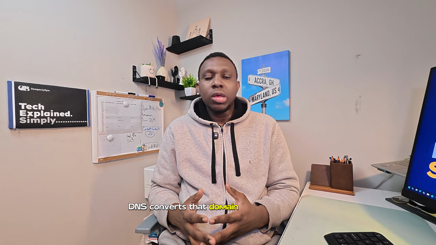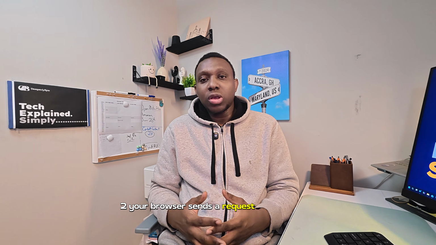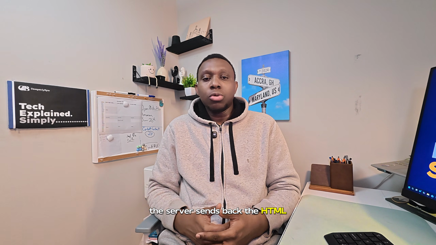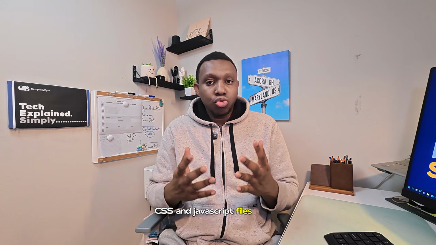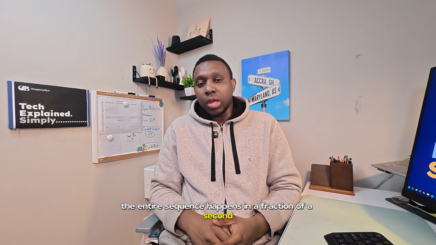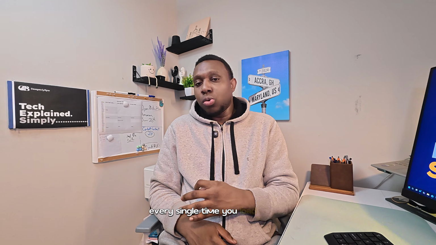So here's what actually happens when you type in a website address in your browser. Step 1. DNS converts that domain name into an IP address. 2. Your browser sends a request to the server. 3. The server sends back the HTML, CSS, and JavaScript files to you. And 4. Your browser renders all of that into the page that you see. The entire sequence happens in a fraction of a second every single time you load a page.